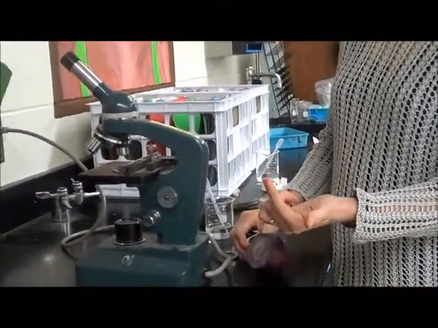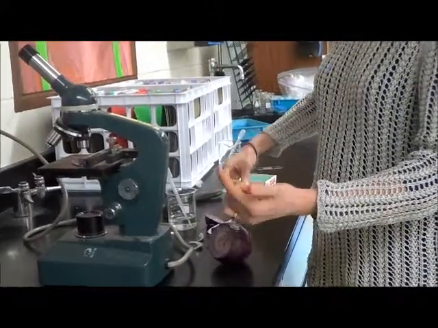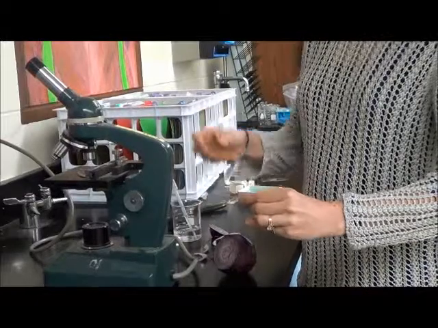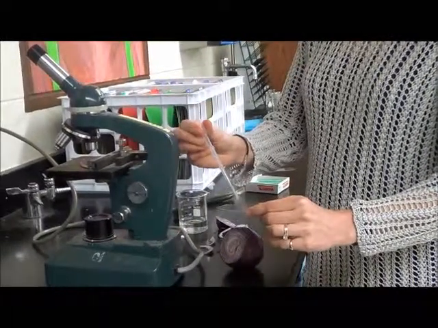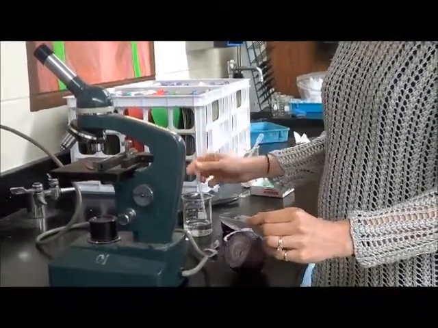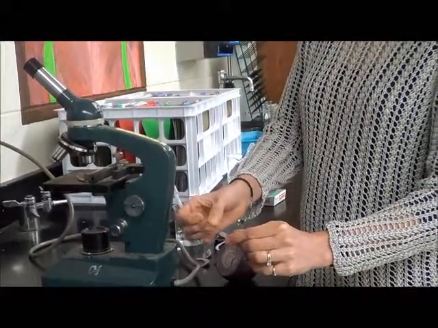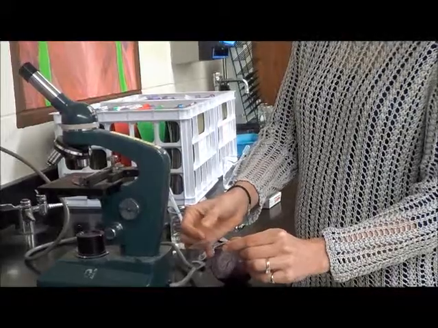And so I peeled it back, and we have this little thin section, and that's going to go right on the microscope slide. And then I'm going to put a drop of distilled water on it, and a cover slip. So with the cover slip, you put it on sideways like this, and then you're less likely to get bubbles.